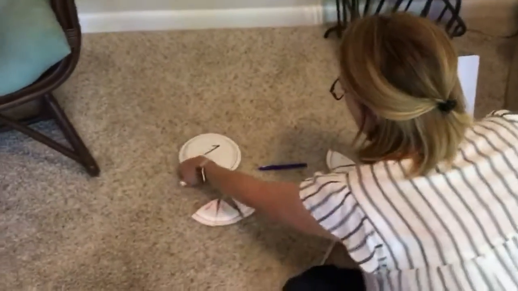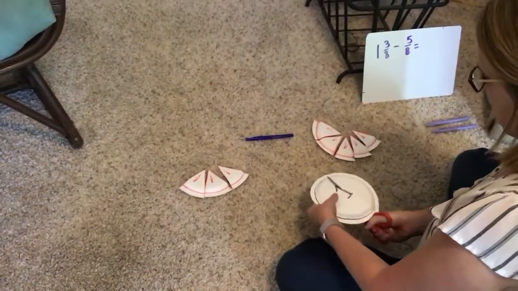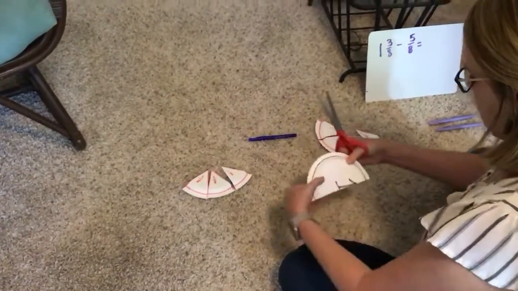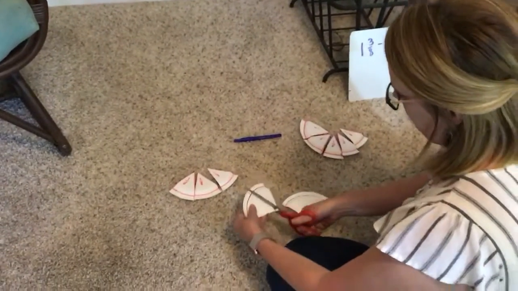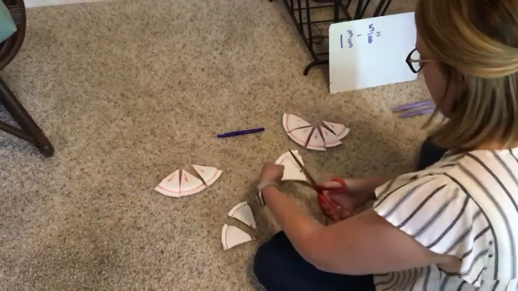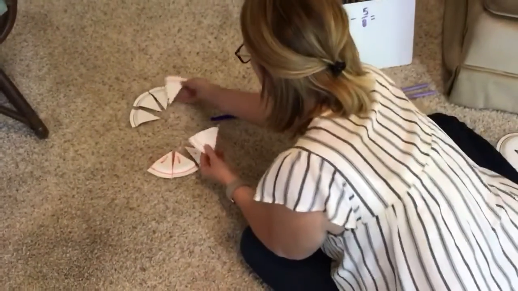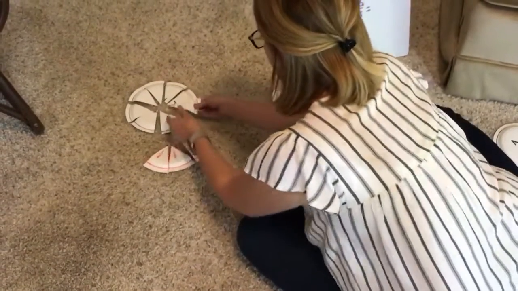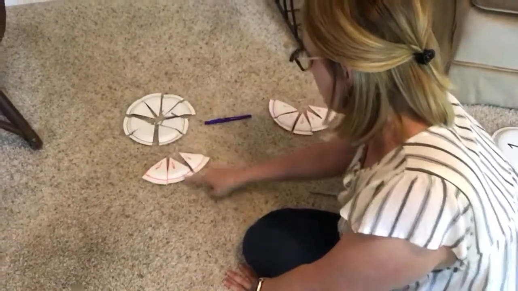All right, so if I were to take this one whole, think of it as 8/8. I'm glad it's 8 because it's easy to cut. All right, so here's my 8/8. That's what makes one whole. All right, so if I'm going to subtract 5/8, there's my 1 and 3/8.